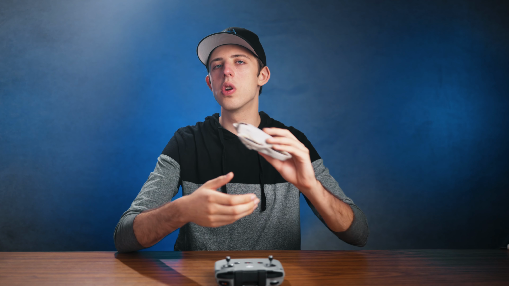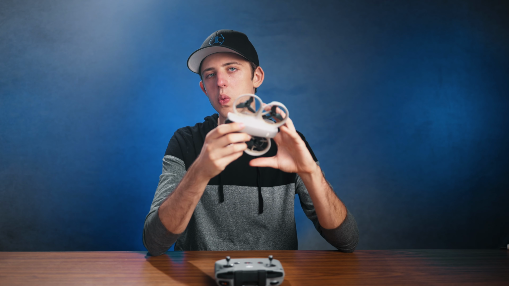Now, these aren't the only settings that can work well. You can do your own testing and figure out what settings work best for how you fly, but these are the settings that I've found to give the best results.